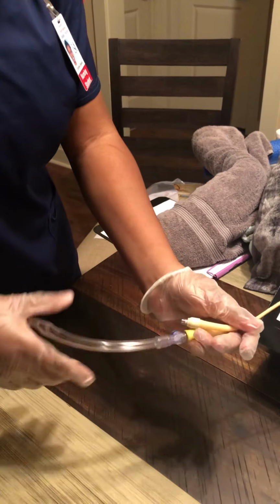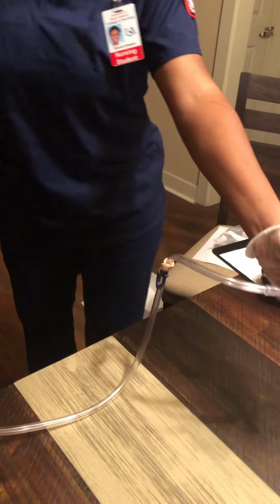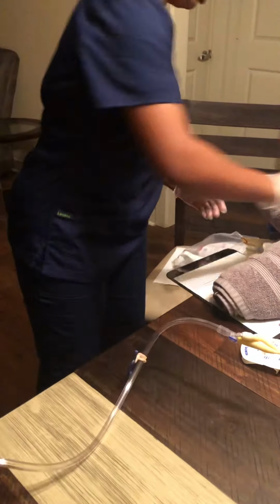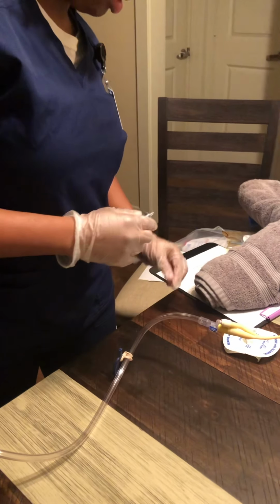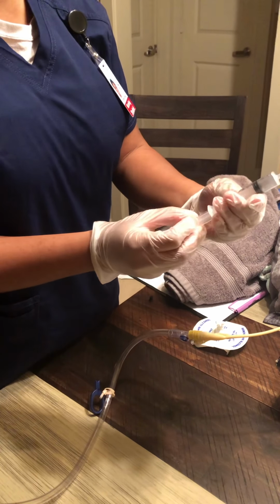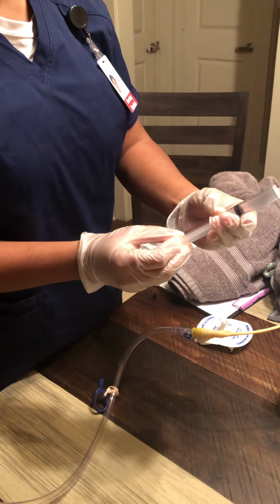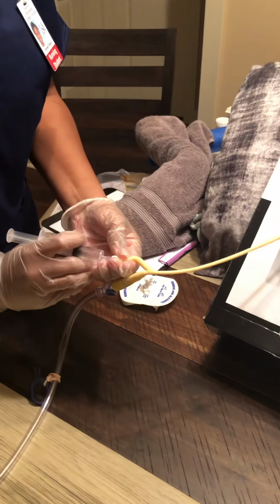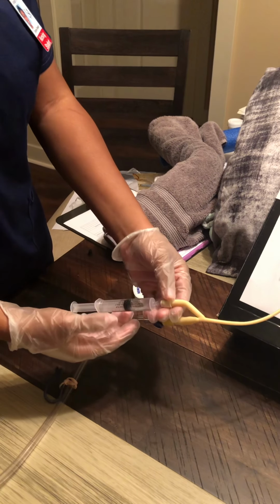and then you would unhook it, and then with your syringe, after you unhooked it, you would grab your syringe and you would pull it back 10 milliliters and then half a milliliter. And then you would insert it into the catheter and then just let gravity fill it back up.